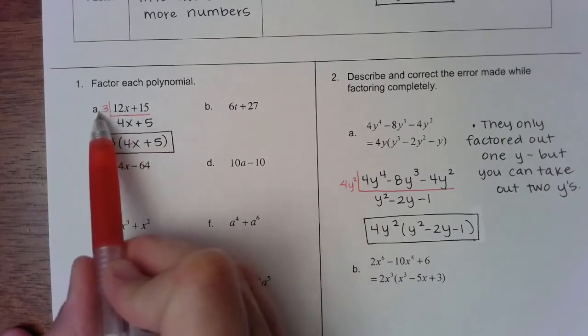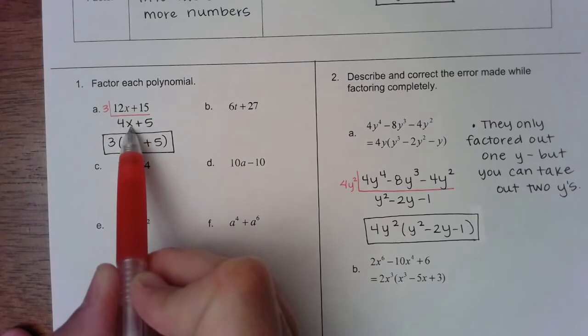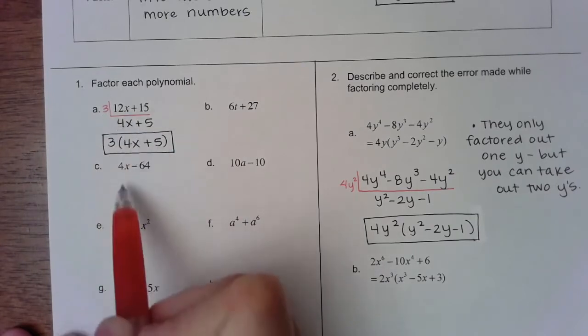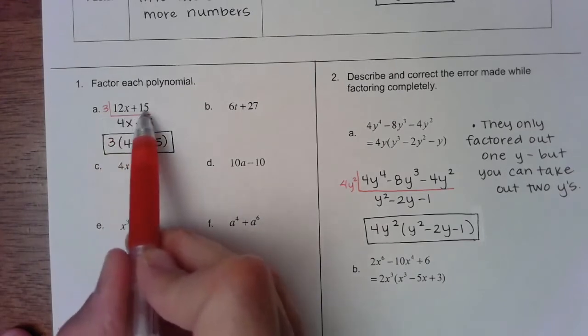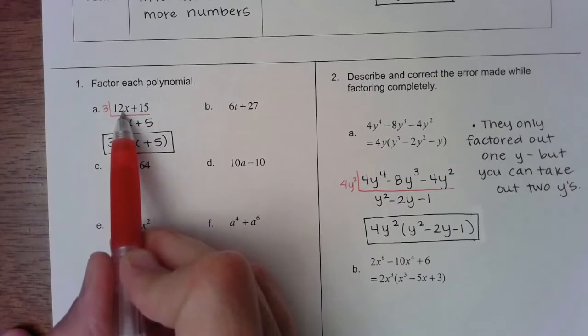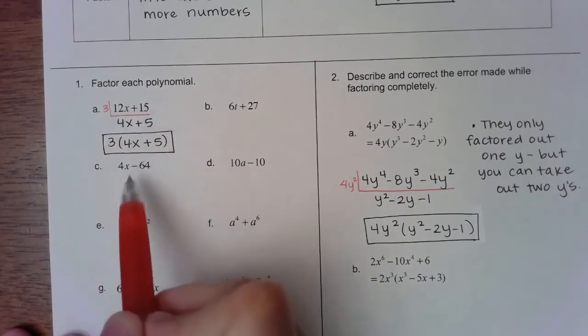12 and 15 both divide by 3. 12 divided by 3 gives me 4. I still have an x left over. And then 15 divided by 3 gives me 5. And so that's how you get the leftover. Notice that on this one, I couldn't take out an x because they both need to have the thing that you try to take out. So on this one, I couldn't take out an x because the 15 didn't have an x to take out.